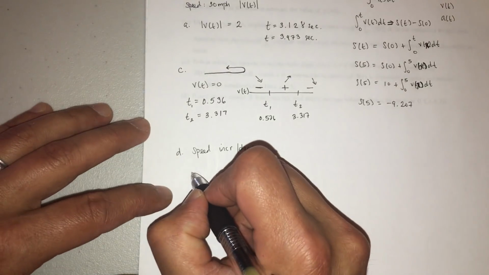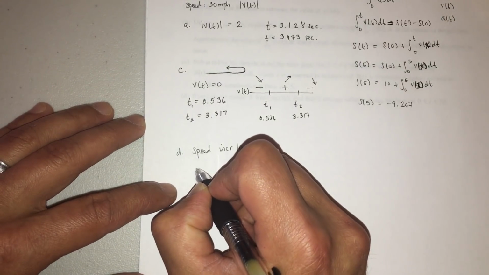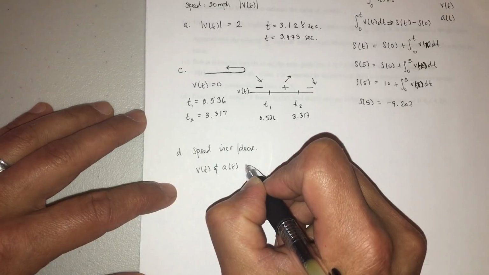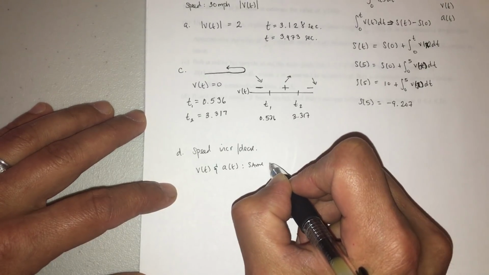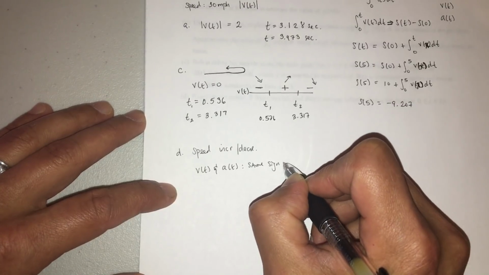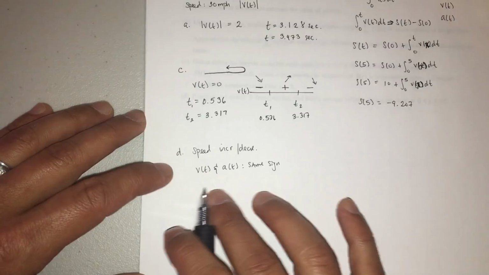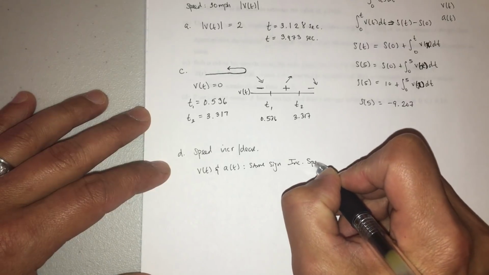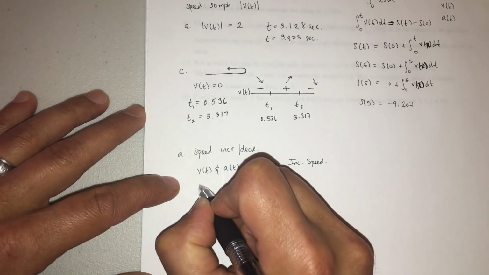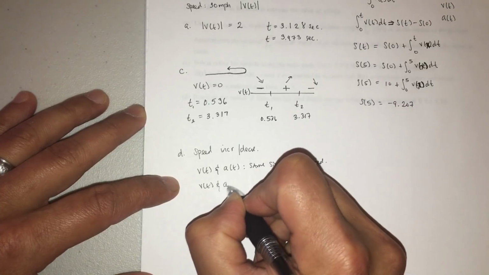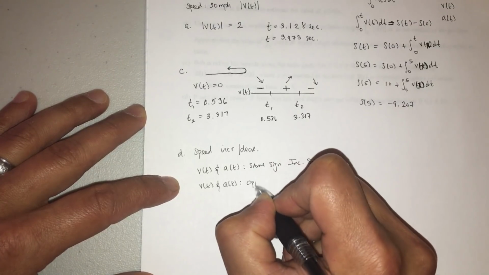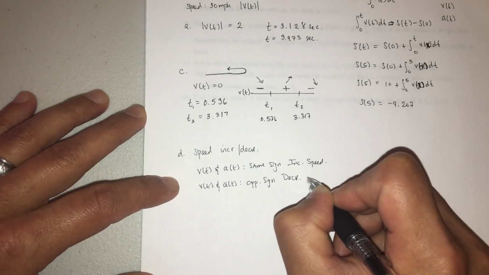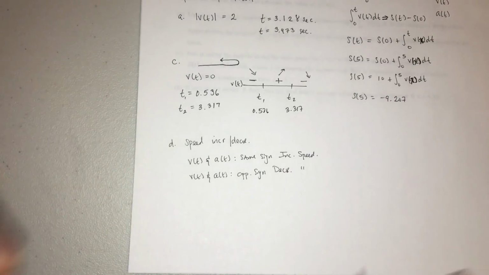When speed is increasing, velocity and acceleration have the same sign or direction. So if velocity and acceleration have the same sign, you know the speed is increasing. If velocity and acceleration have the opposite sign, the speed is decreasing. It's slowing down.